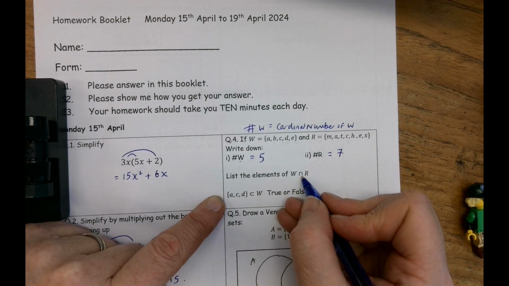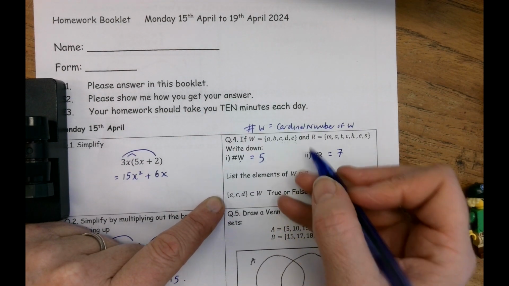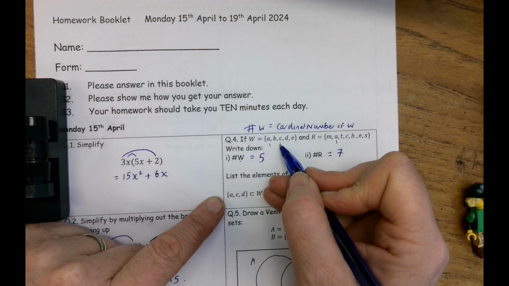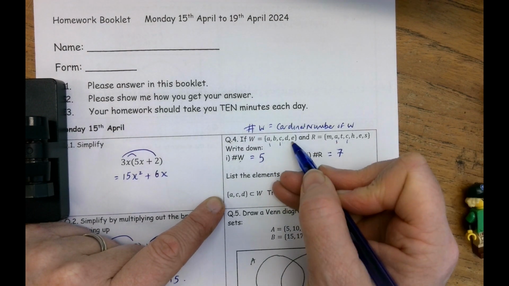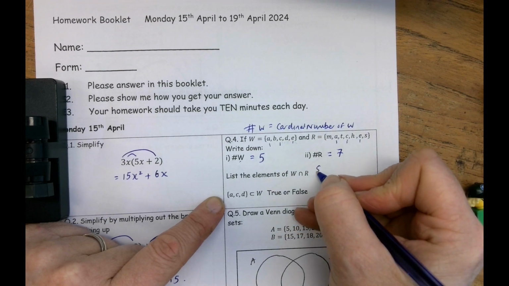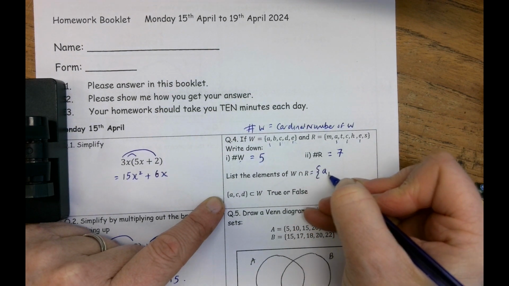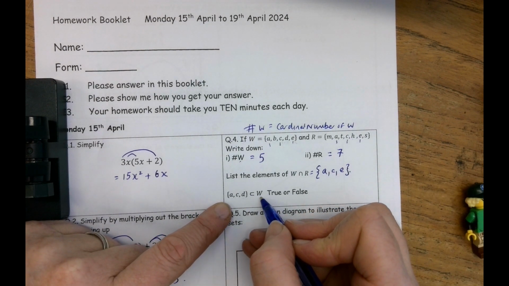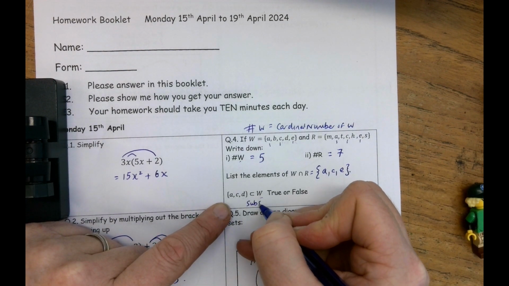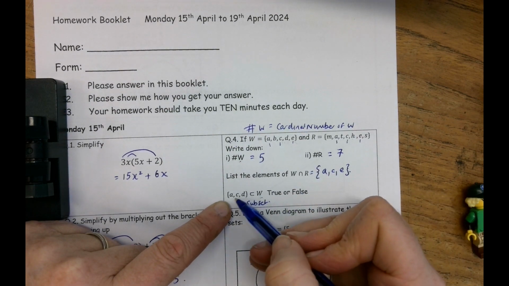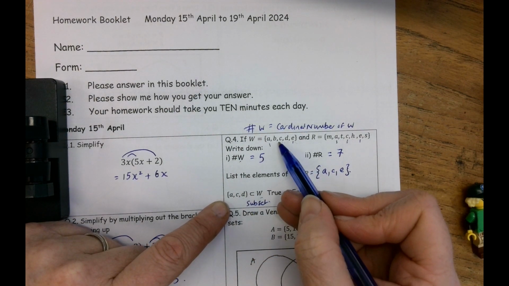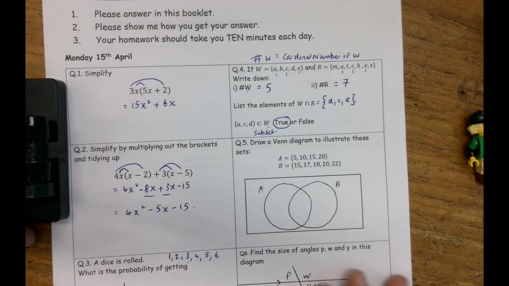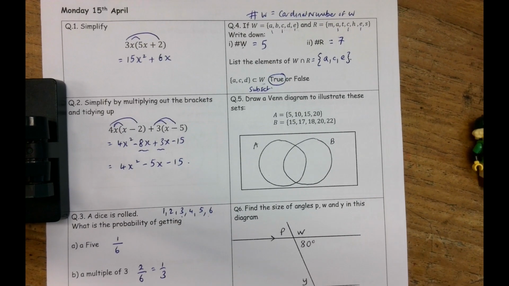List the elements of W intersection R. So which elements are in both? Well, A is in both, B isn't, C is in both, D isn't, E is in both. So the elements of W intersection R are A, C, E. Is ACD a subset of W? That's a subset. Is everything in ACD in W? And yes, it is, so it's true. So a subset is a smaller set formed out of the bigger set.